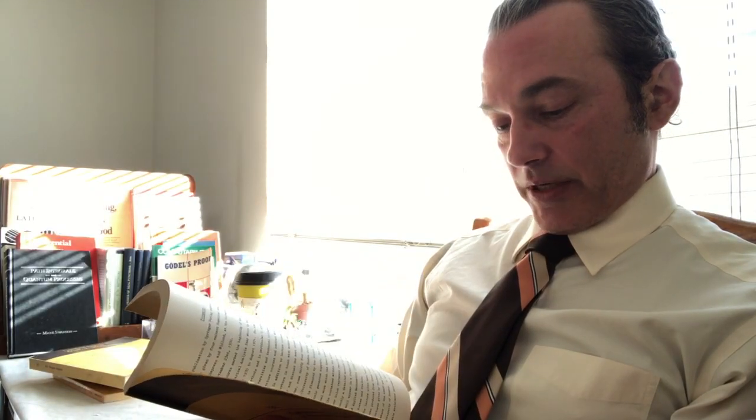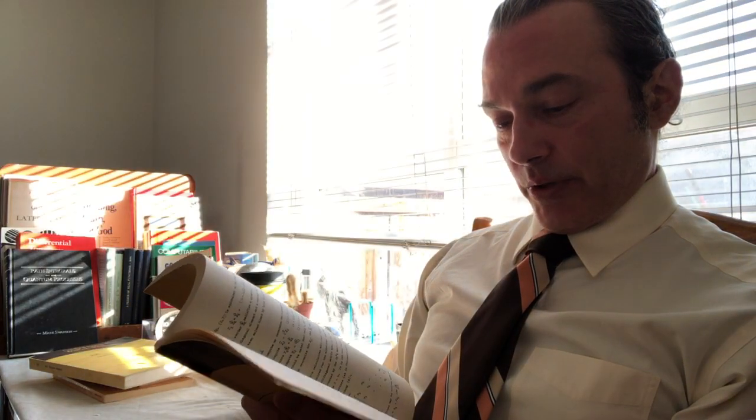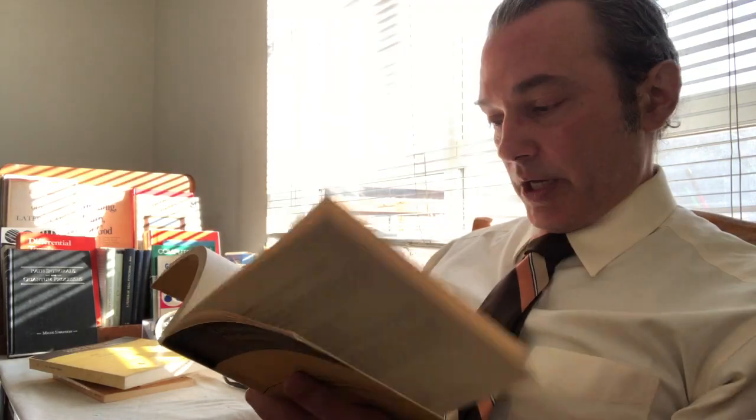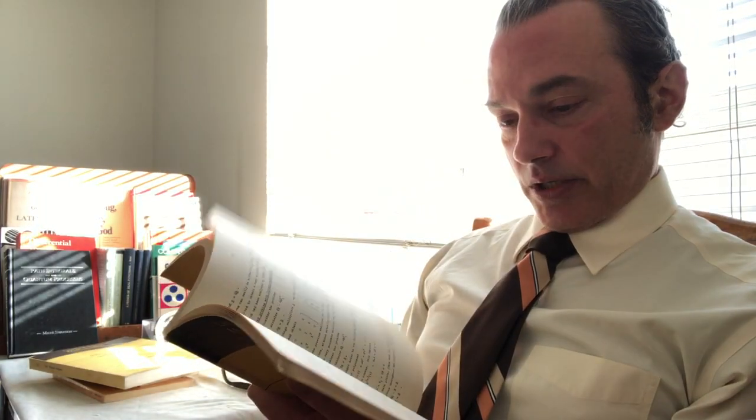I got a couple other volumes in this series. One is the Symposium on the Theory of Numerical Analysis. Numerical analysis has come a long way since this time, like 1960, because computers have become available to do a lot of this kind of computation.